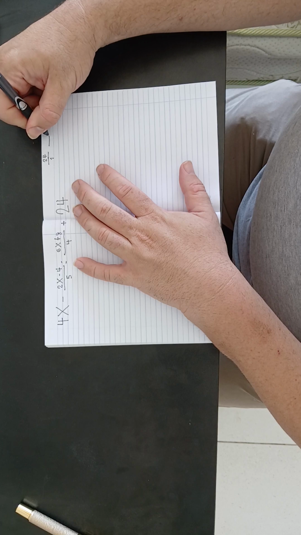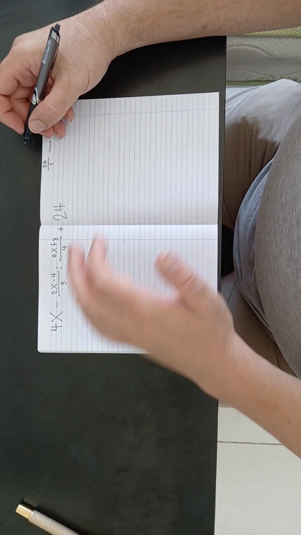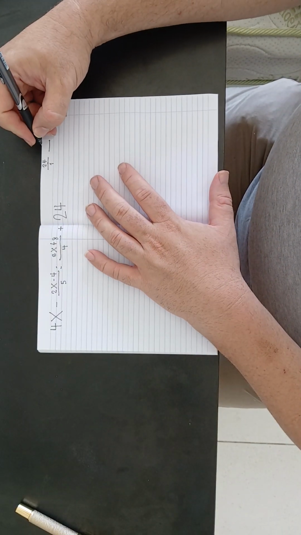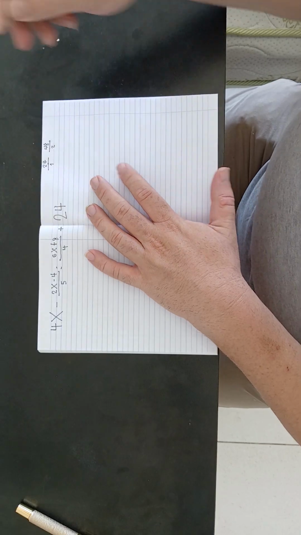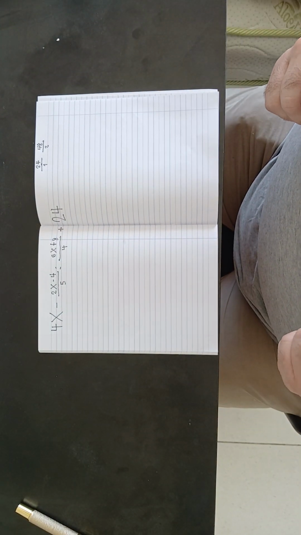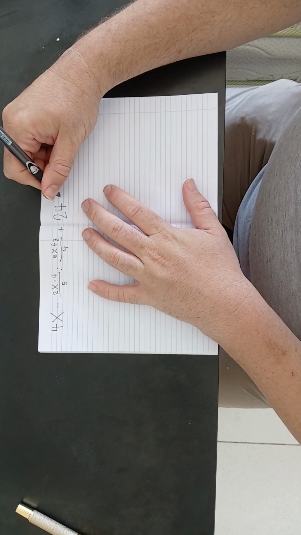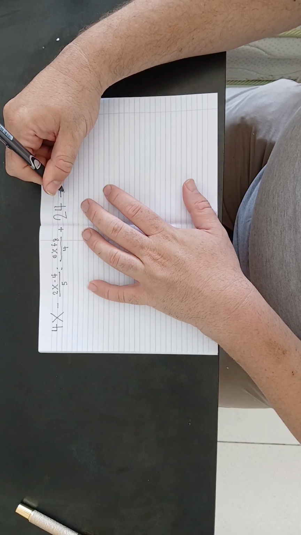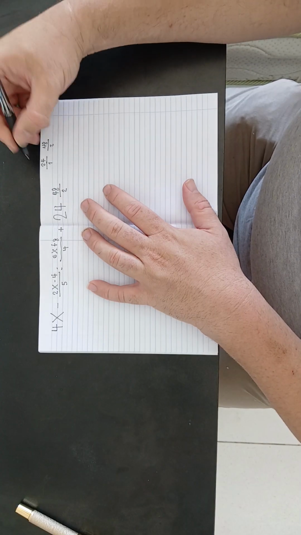But I decided to do something else just to train our brain, and because of that, I decided to do 48 divided by 2, because 48 divided by 2 is 24. Okay, so here I'm going to write 248.